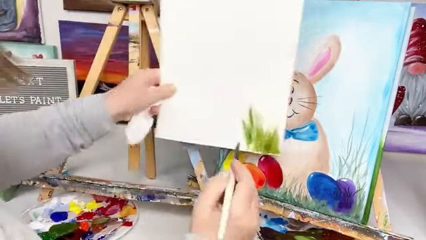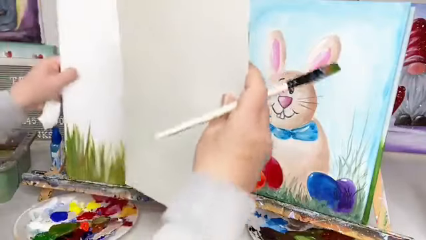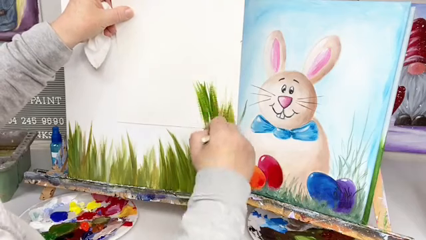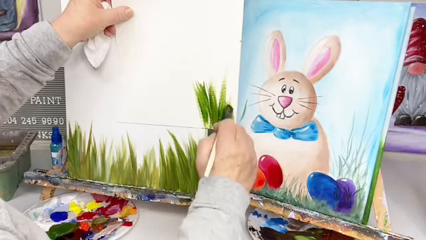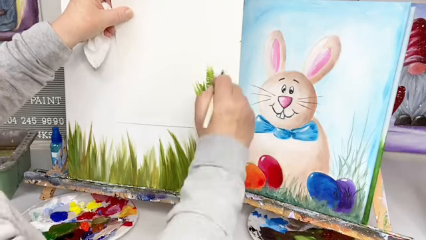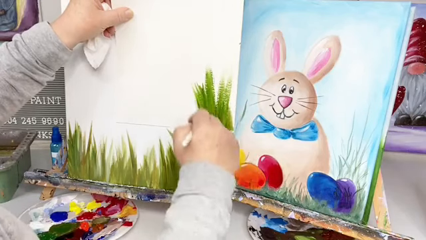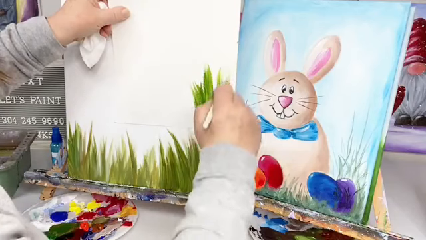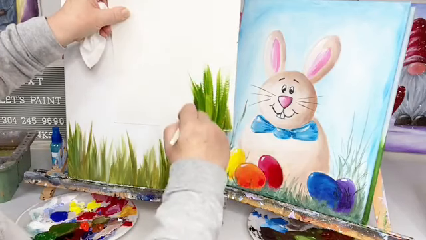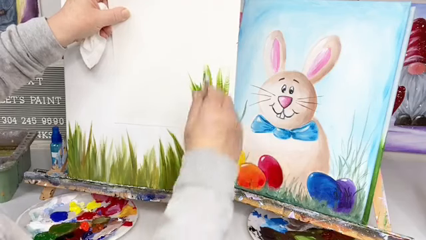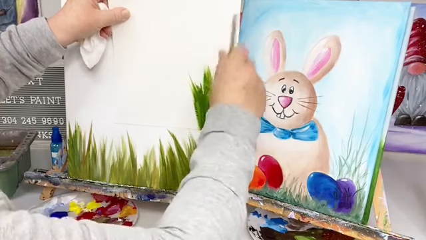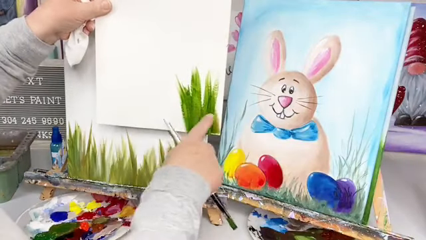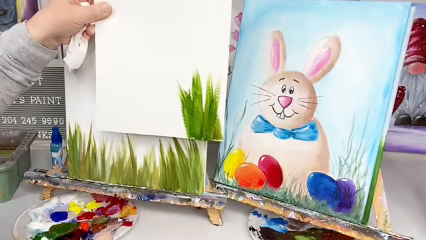It's hard to paint on something that's flimsy. Okay, so all this grass is the same color, same color. I need a little bit of water. So if I paint all my grass the same, I mean, there's some variations in the colors there, but only because the white of the canvas is showing through.